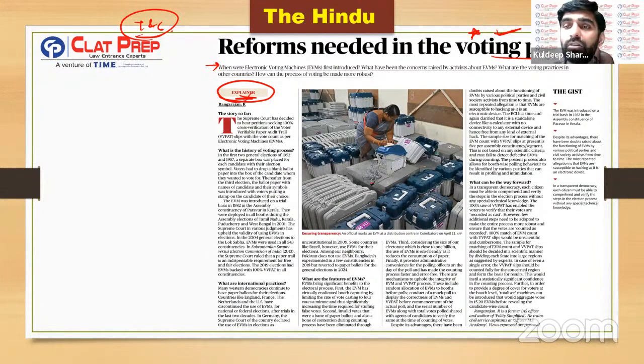Whenever you come across such kinds of articles, first you should read the gist also, because you will find the gist or the summary of the article there. And by reading this, you can have an idea whether you need to read the article fully, or you can partially read it, or you can have a cursory reading also.